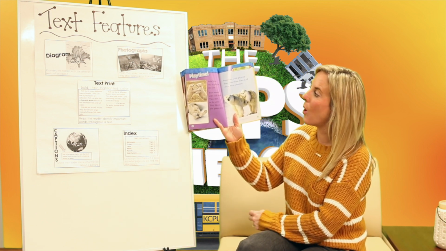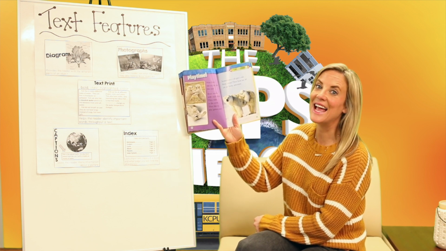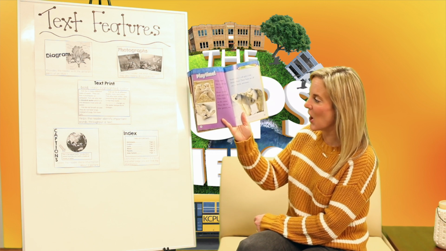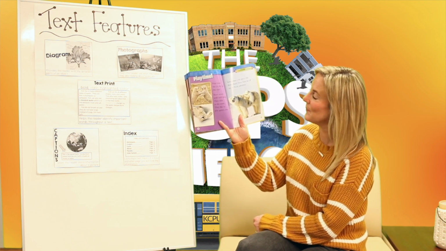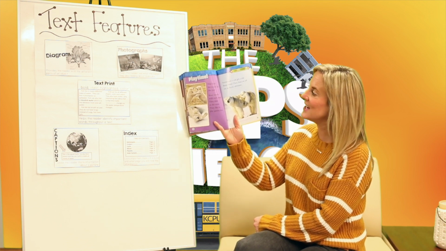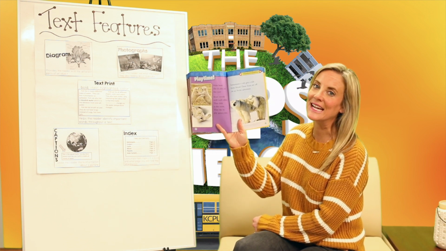Playtime. Polar bears like to play just like you. Bears wrestle with each other. They slide in the snow. They like to play games too. Sometimes a cub gets a ride from mom. These bears are off on an Arctic adventure.